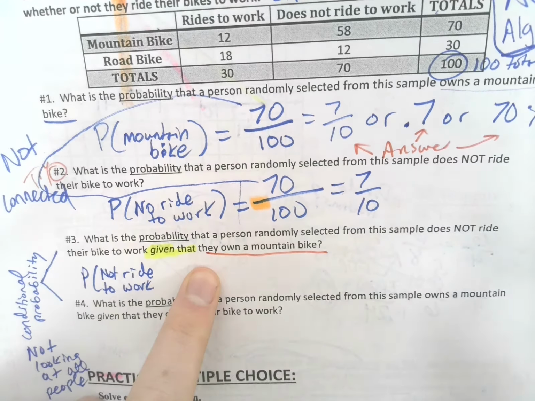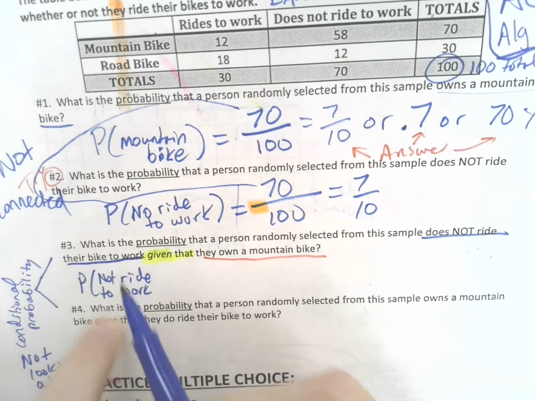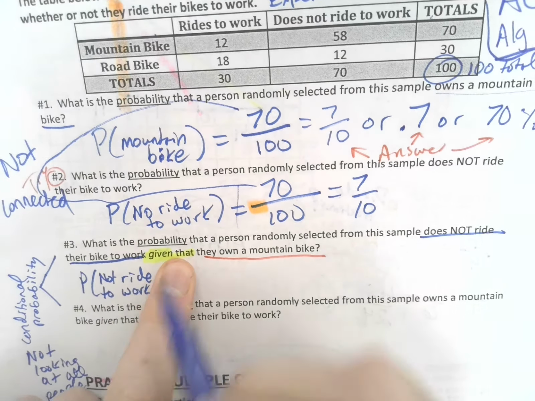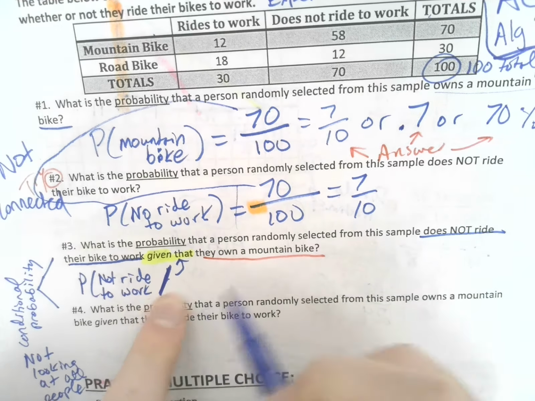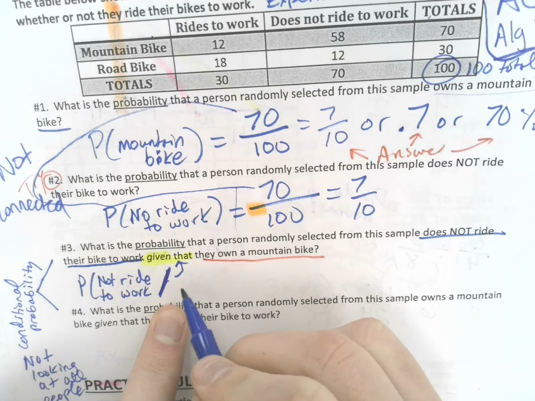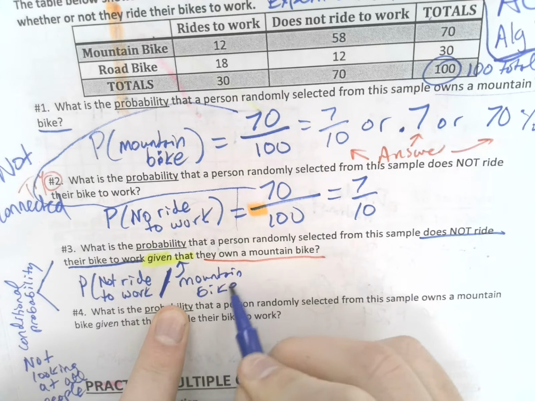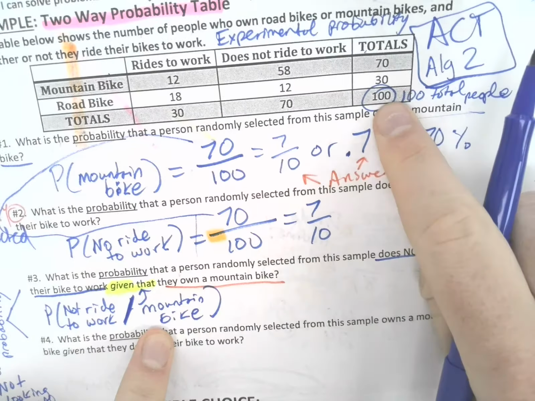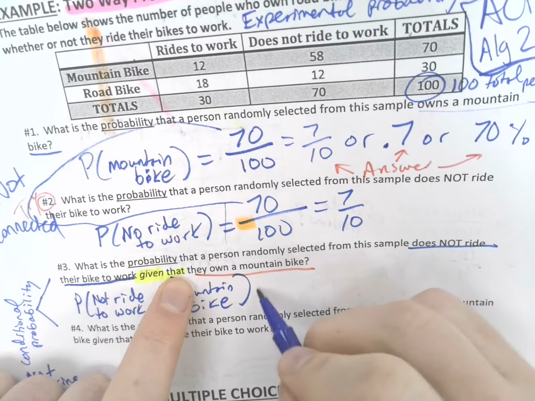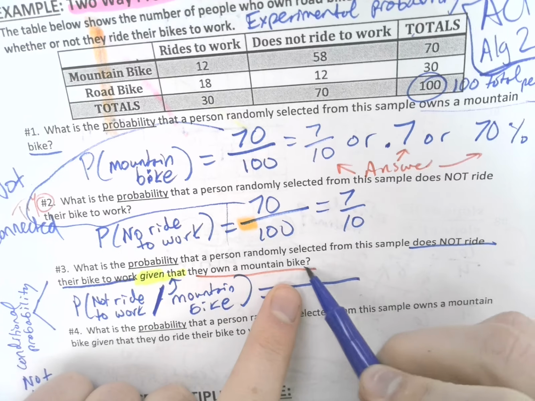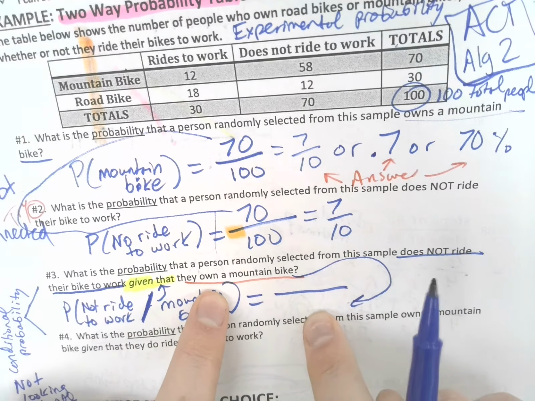So guys, just like before, what's the chances of them not riding their bike to work, given that, and we use a slash to represent given that, they own a mountain bike. So are we looking at everybody now? Are we looking at 100 people? No. We are only looking at people who own a mountain bike. So that's going to affect our denominator, because this is all the people we're looking at.